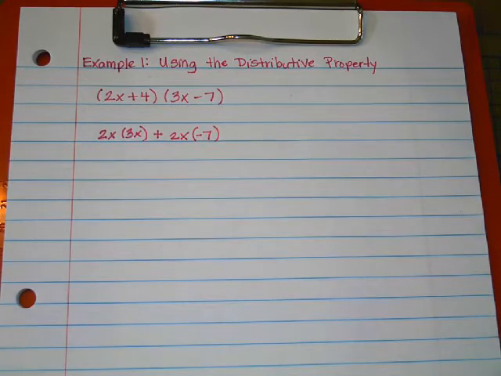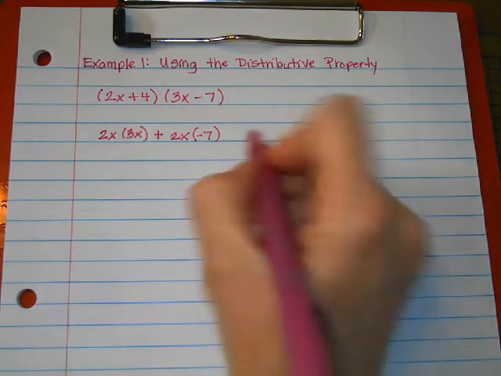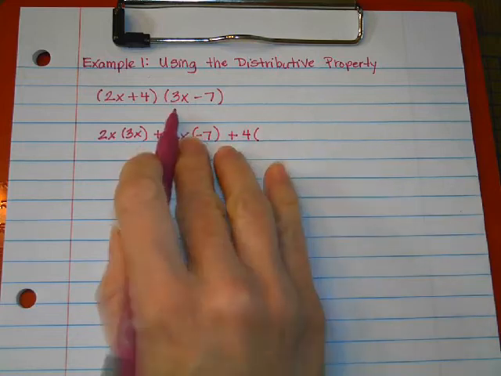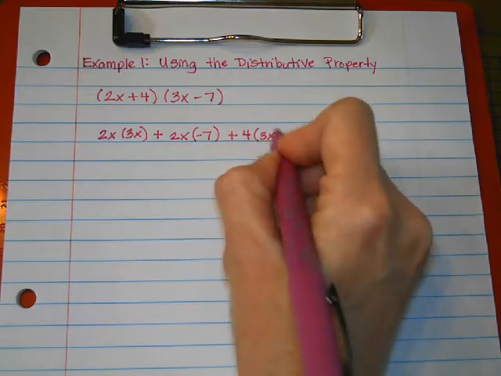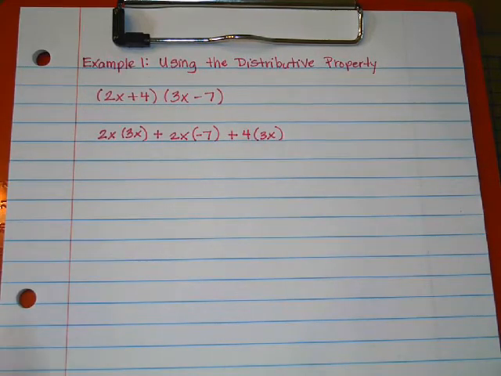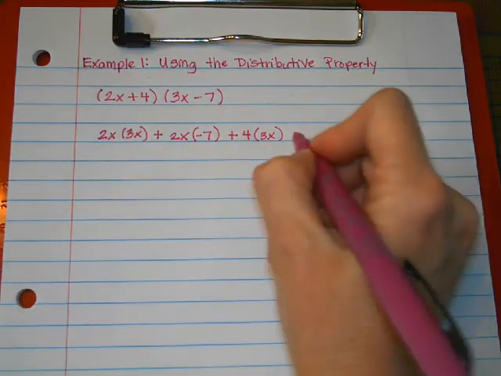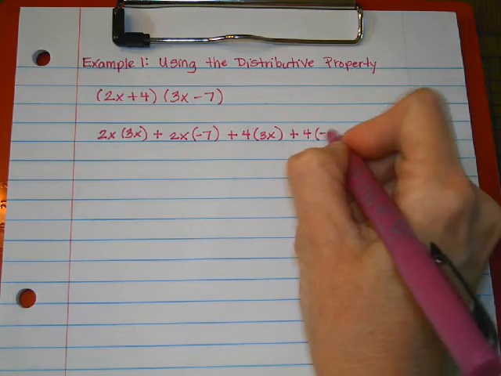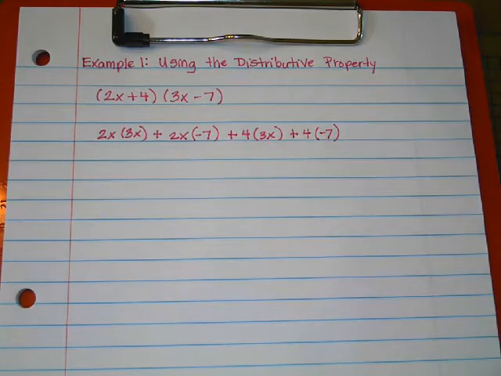Since our 4 is positive, I'm going to put a plus sign and do 4 and distribute it times the 3x. And again, since our 4 is positive, I'm going to put a plus 4 and distribute it to the negative 7 down here.